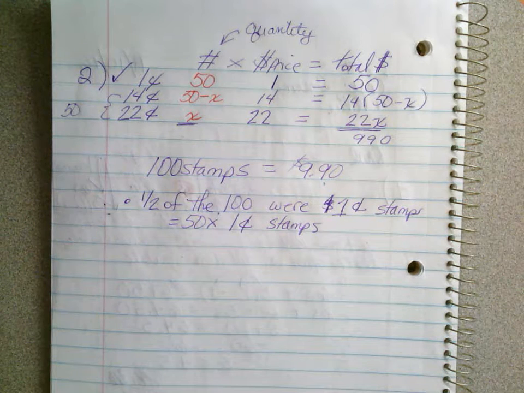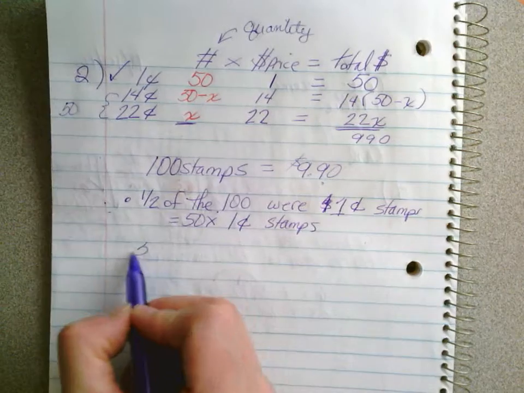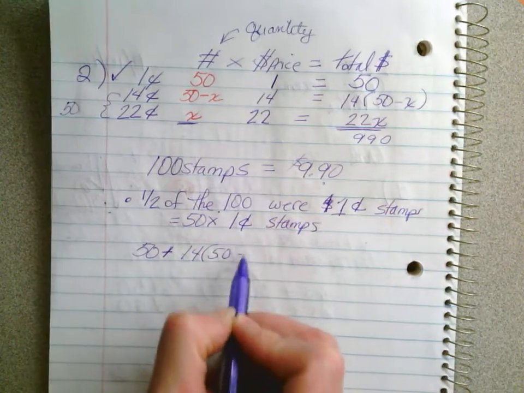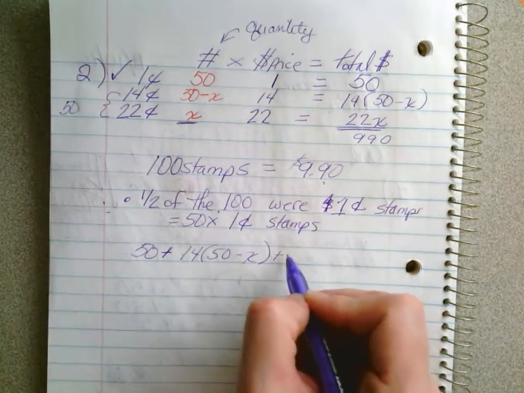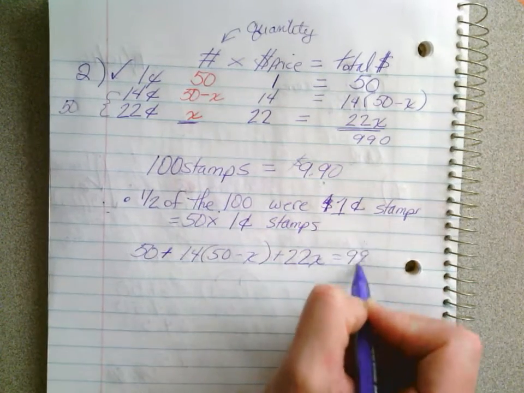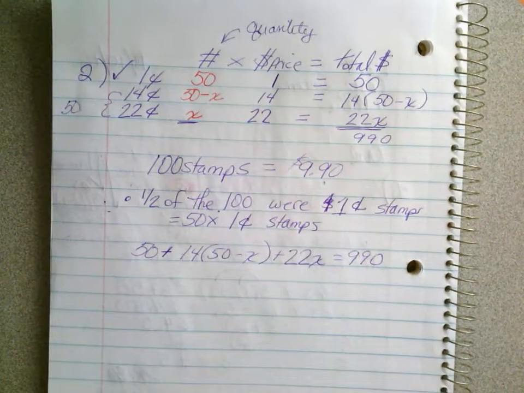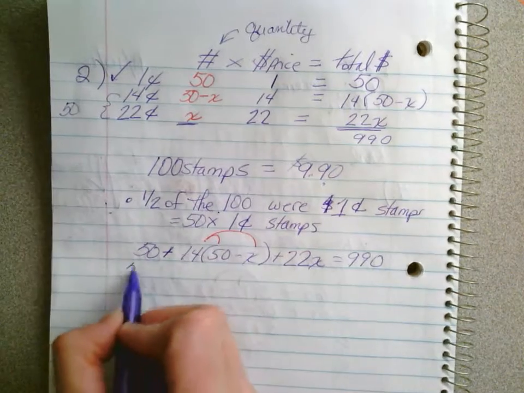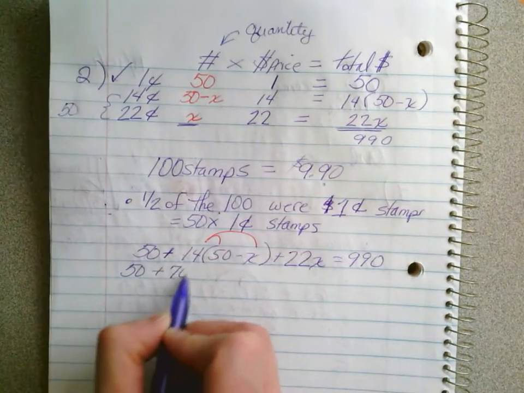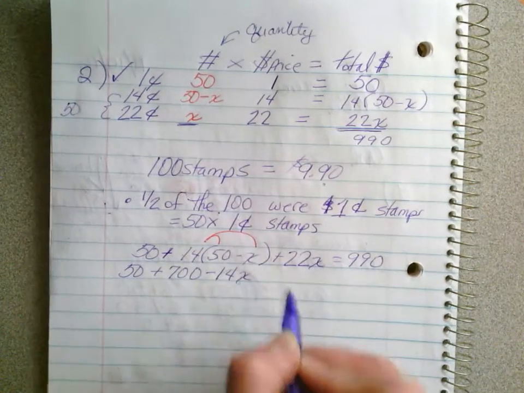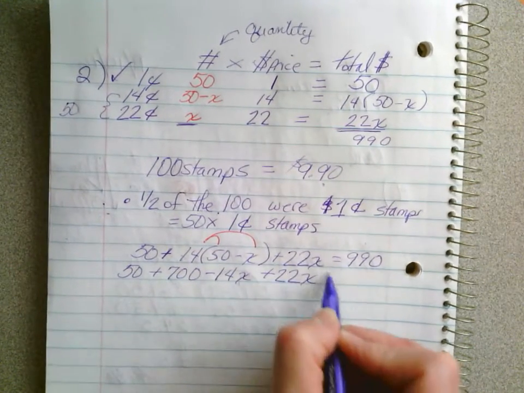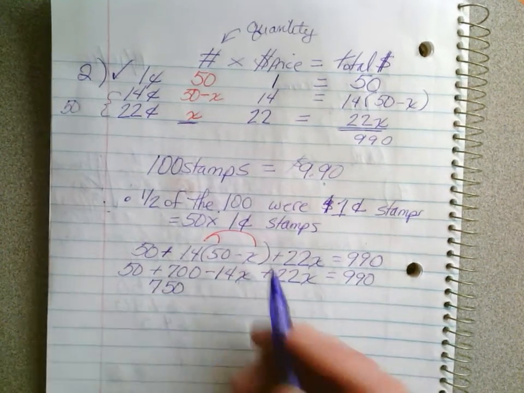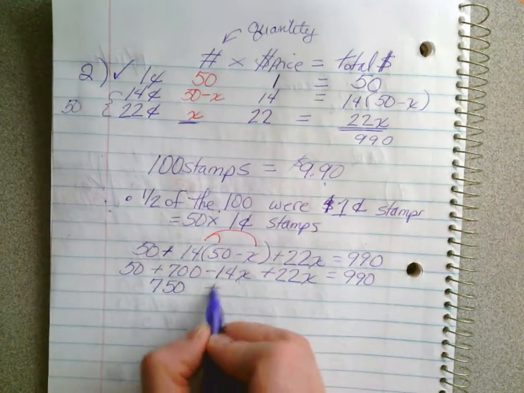All we got to do now is add it all together. 50 added to 14 times 50 minus X, added to this here 22X must be equal to 990. Distribute, combine like terms, etc. What's 14 times 50? 700 flat? Combining again, 750 minus 14X plus 22X, so that's 8X.